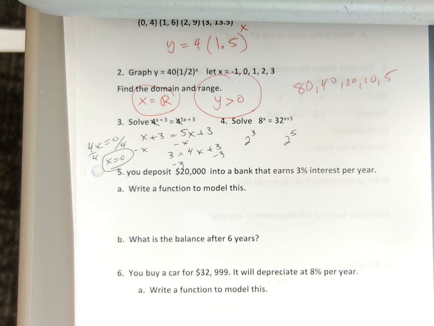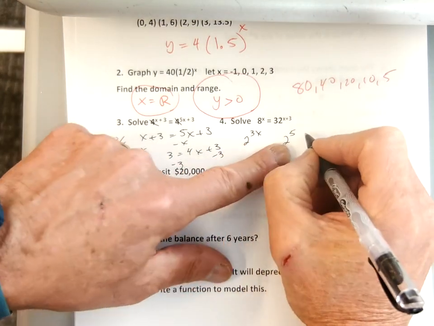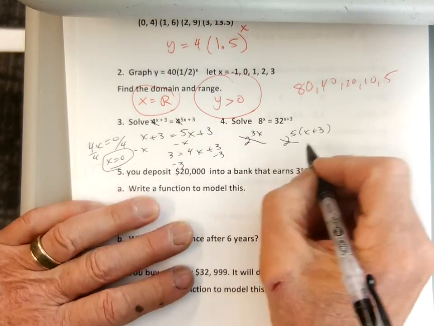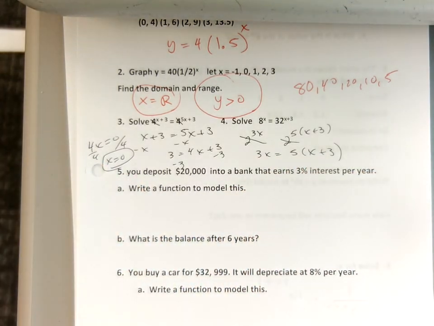If I look at number 3, the way I solved 3 was, hey, same base, I cross them off. So I want to do the same thing here. 2 and 2, and I can cross them off. So the whole goal was to make them the same base. I'm not done yet, but I did make them the same base. Let's finish this problem up. I'd have a 2 to the 3x and a 2 to the 5 times x plus 3. Since I have the same base, I can just cross out the bases. And you have 3x equals 5 times x plus 3. I'll just solve for x once you get caught up. But the goal is, once you make them the same base number, cross them off and go from there.